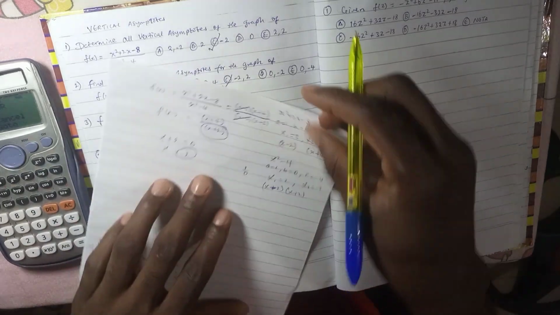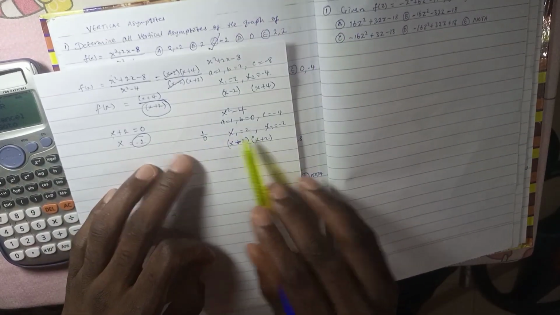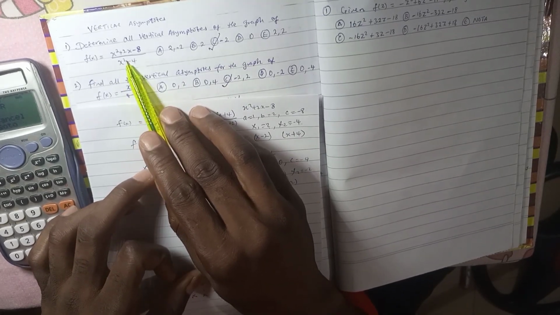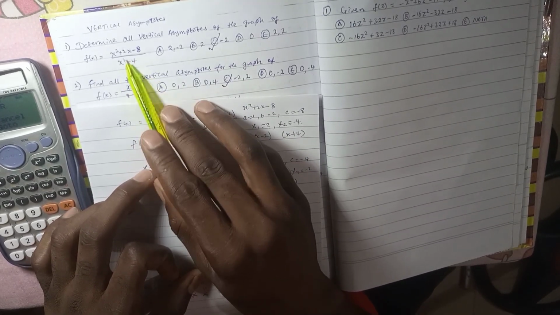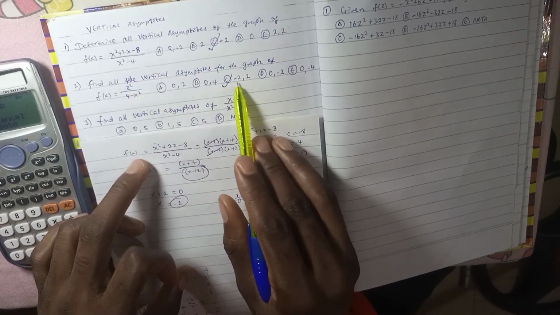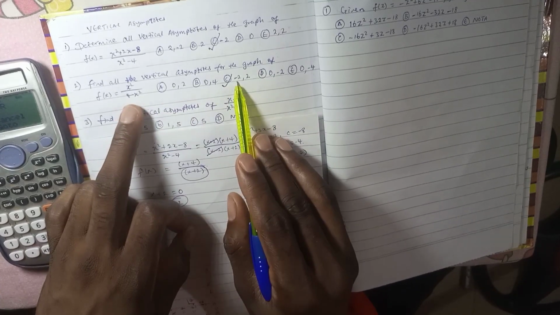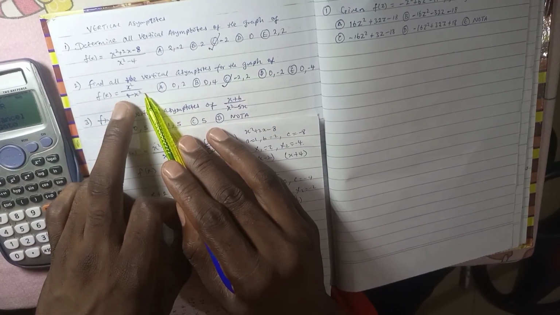Now remember the first question we solved. We saw that our vertical asymptote is minus 2. If I put minus 2 here, minus 2 raised to power 2 will give me 4, and 4 minus 4 is 0. You see I've gotten 0 under, math error. Now look at this one. I said that our vertical asymptotes are minus 2 and 2. If x becomes minus 2, minus 2 raised to power 2 will give us 4.